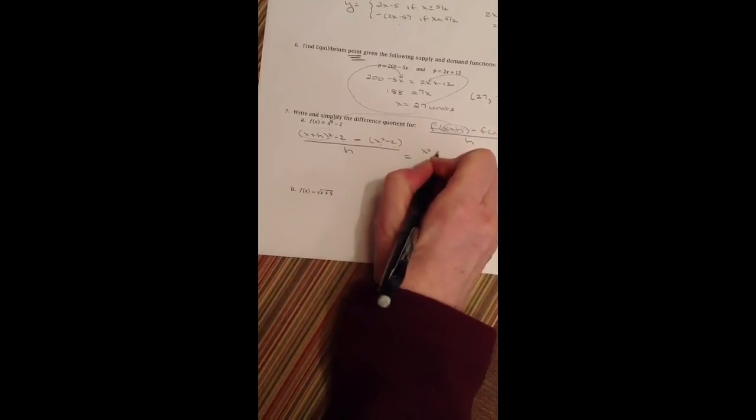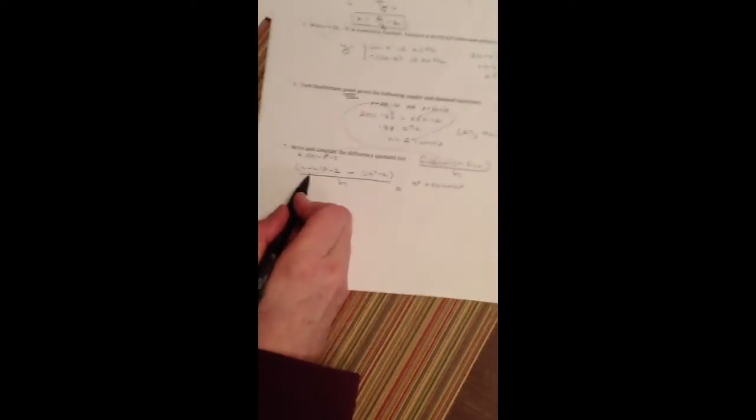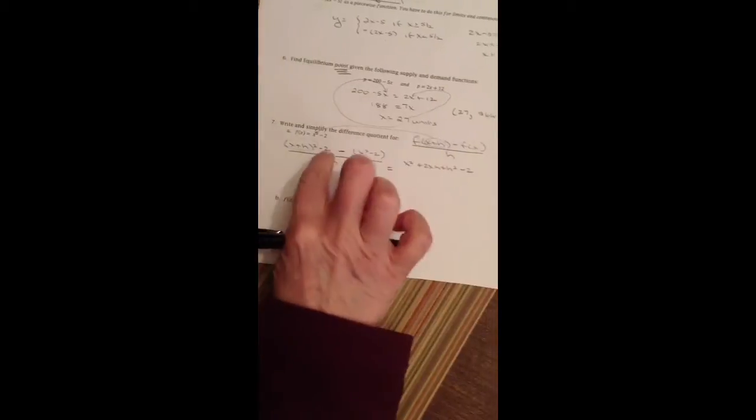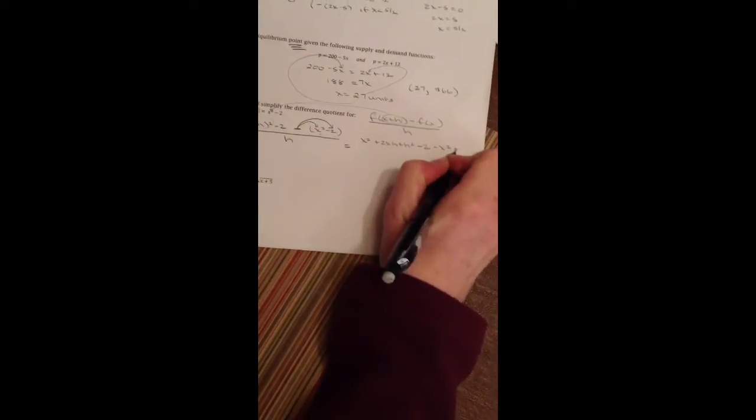X squared plus 2xh plus h squared is what you get when you take x plus h times itself and you FOIL. We have the minus 2 from here, and then we have to be very careful to distribute our other minus through the parentheses. Minus x squared plus 2 all over h.